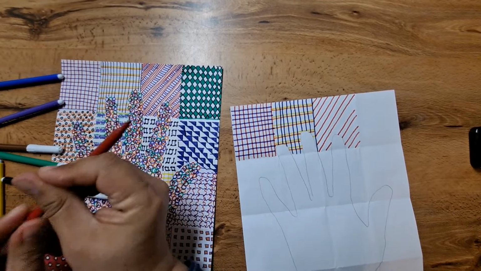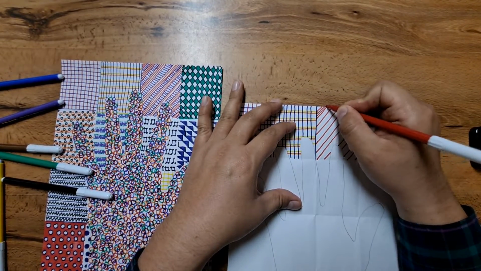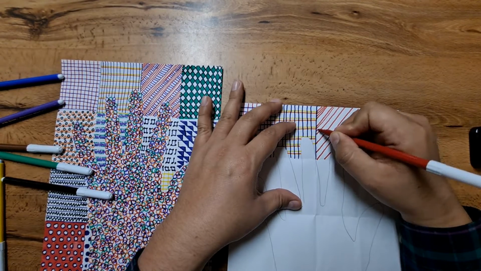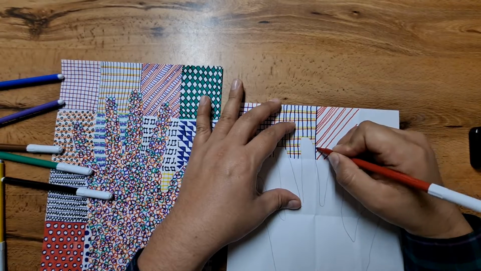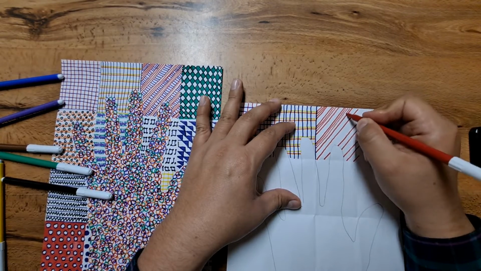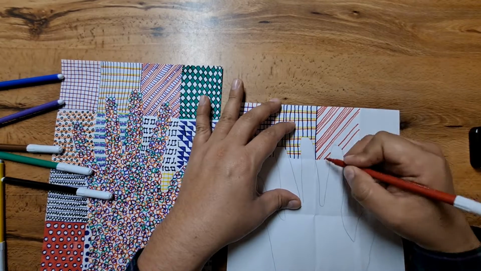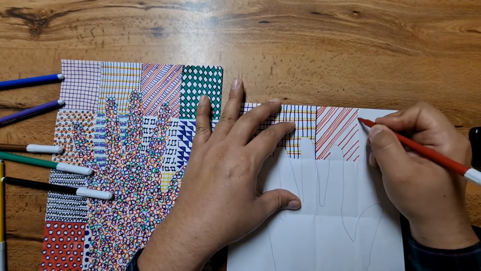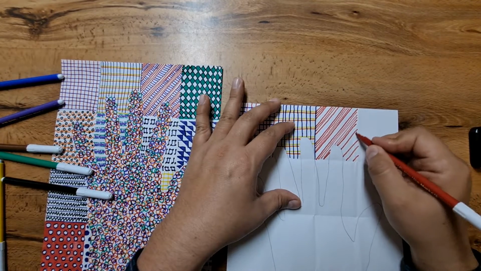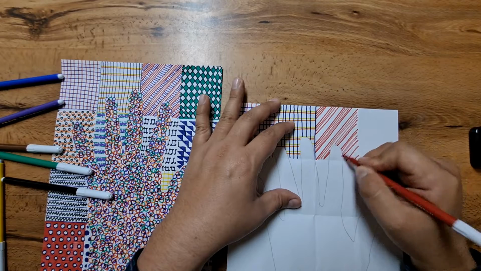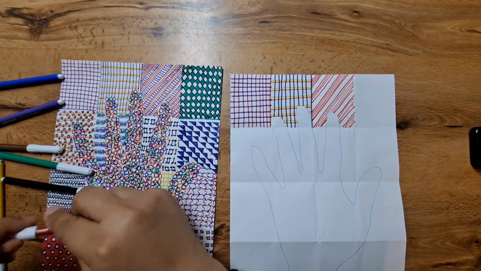We're done with the red lines. No, actually, inside of those lines, we're going to add two more lines. Notice how I do this and I skip a line in between. My red is running a little low. There, we got all the reds done.